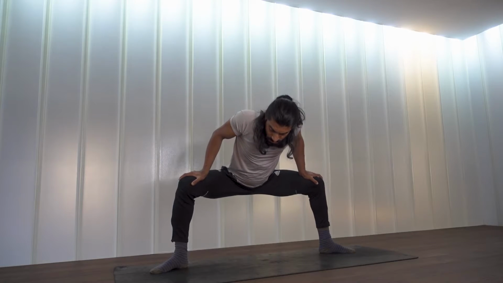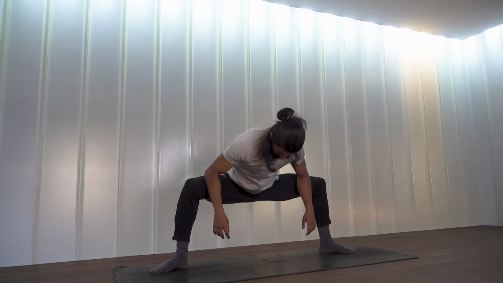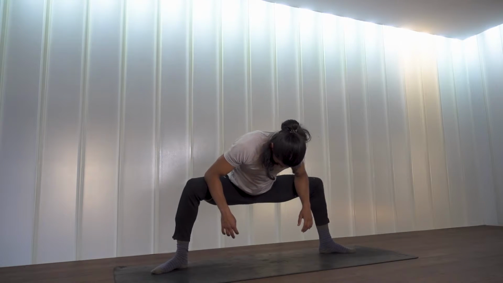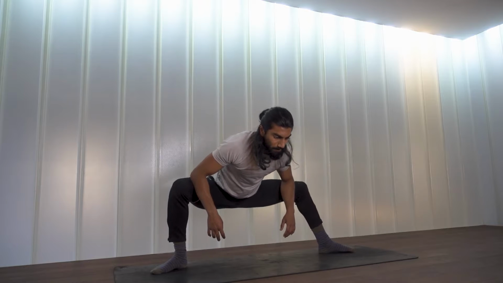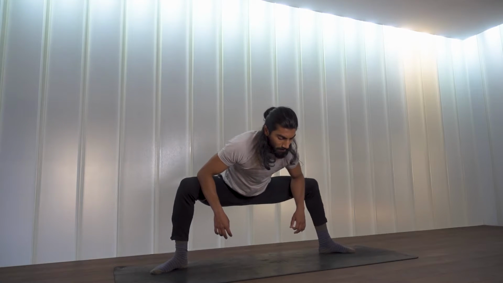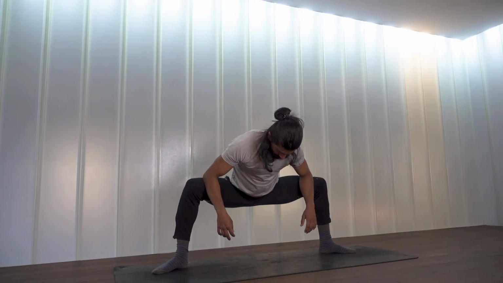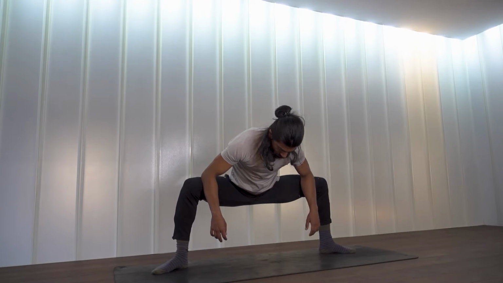So from here, we're just going to go on to contraction number 2. We're going to move our hands to the inside of our thighs. Depending on what's comfortable for you, you might prefer to rest your elbows on the inside of your thighs or your triceps. This time round, we're going to try and push out using our elbows or our triceps, and you're going to try and resist that using your thighs. So you're going to try and squeeze those thighs together.